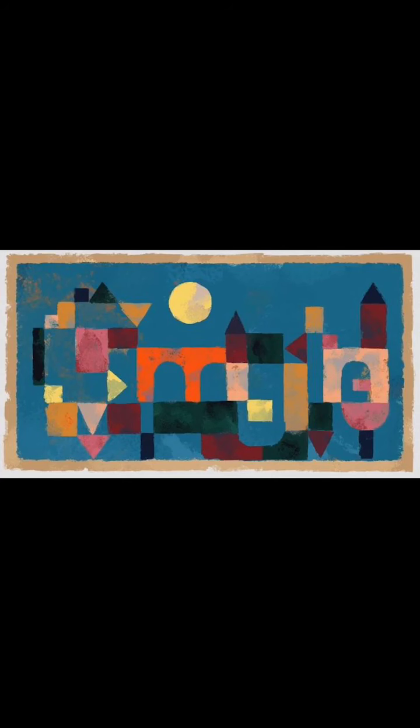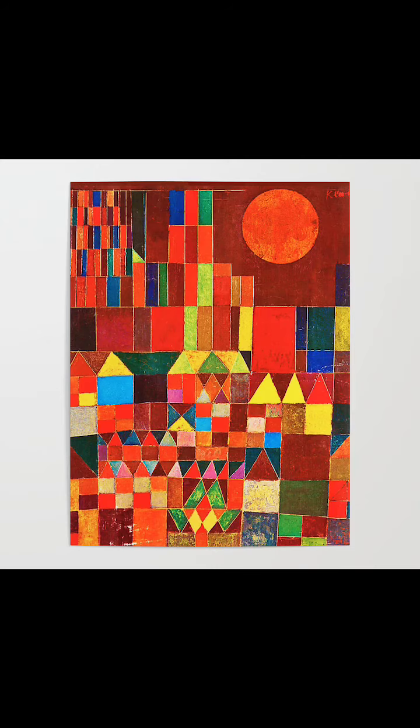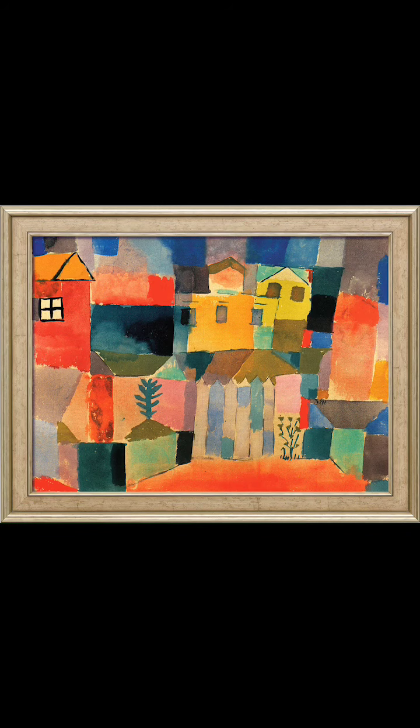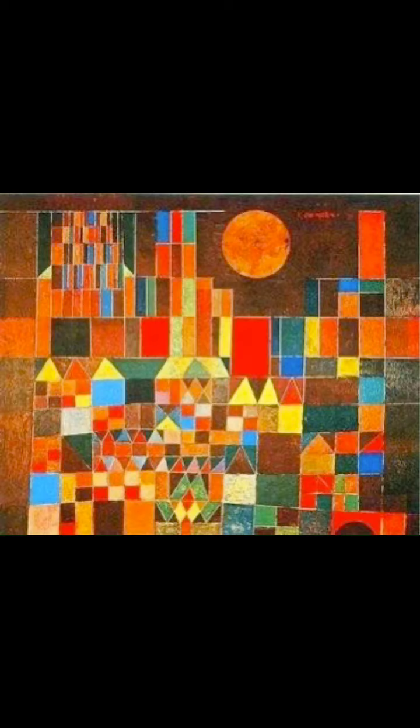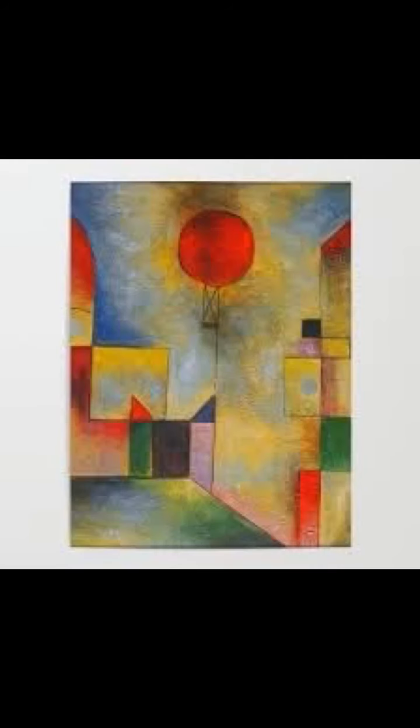Paul Klee was a Swiss-born artist born in 1879 and lived until 1940. His art style was influenced by movements in art that included Expressionism, Cubism, and Surrealism. He was a natural draftsman who experimented with and eventually deeply explained color theory. Klee's parents were musicians, and Klee was also an accomplished violinist as well.